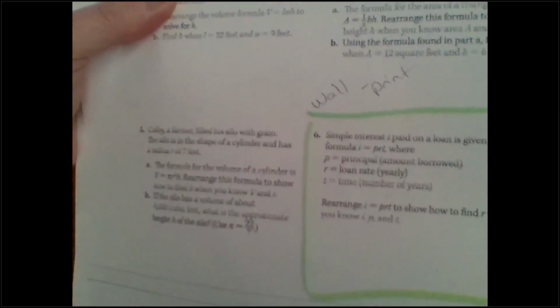I have one more problem I want to solve, and that is a word problem. Unfortunately, I don't have a good way to show you the word problem. This is not great, but I'm going to read it out loud.